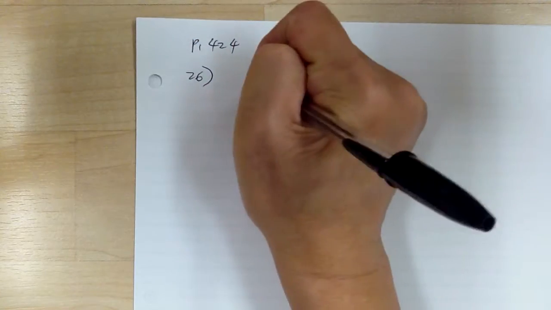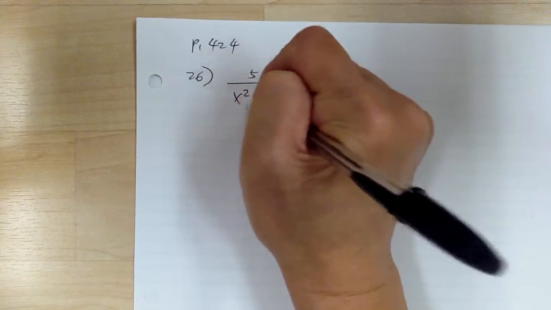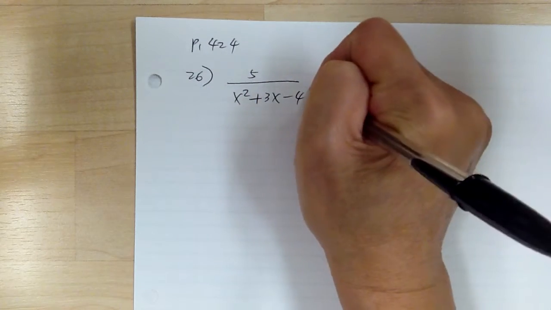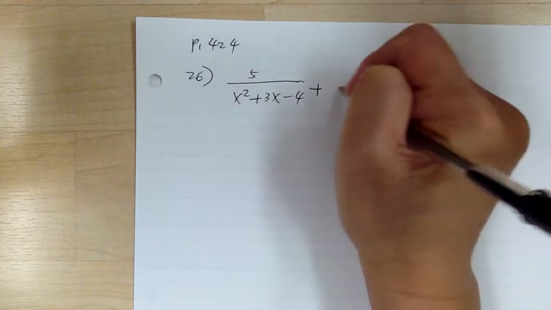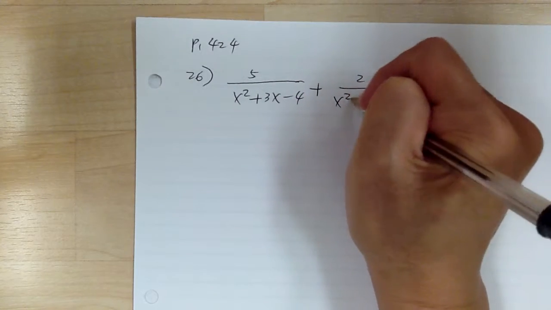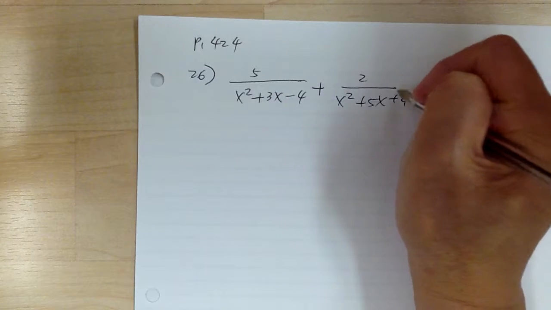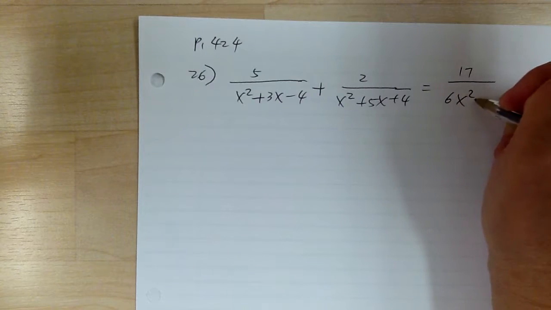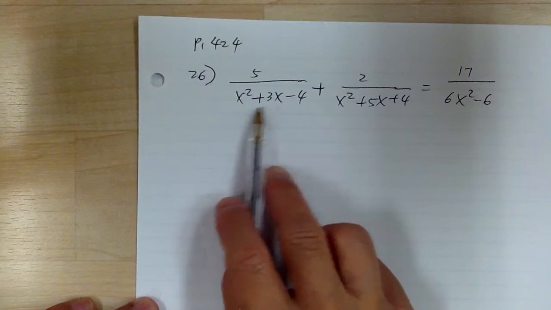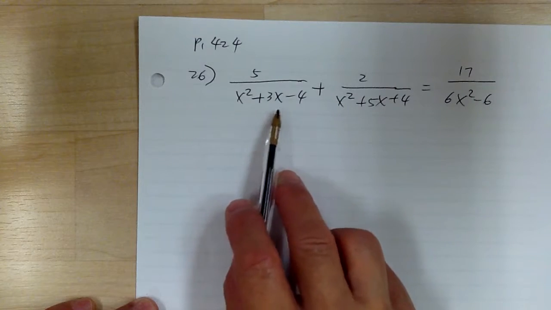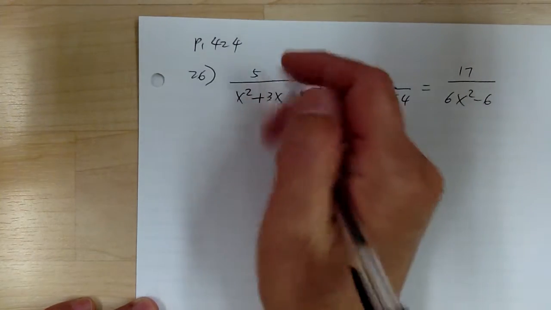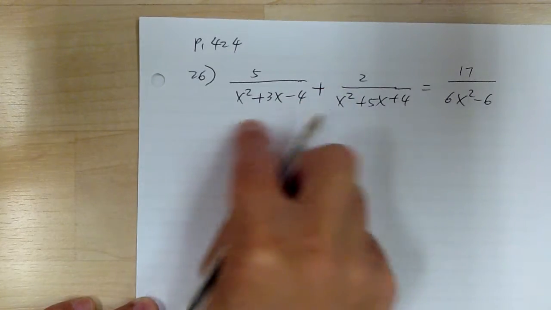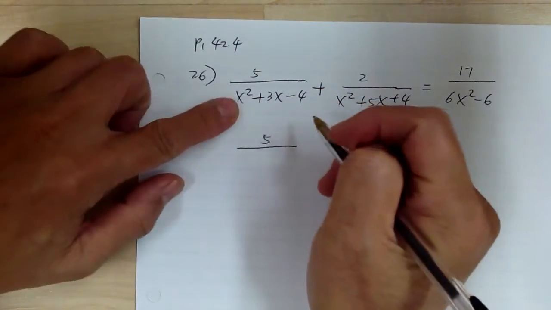Let's go to number 26. Here you have 5 over (x squared plus 3x minus 4) plus 2 over (x squared plus 5x plus 4) is equal to 17 over (6x squared minus 6). When you see addition or subtraction, that means those are terms. As soon as you see the terms, you need to go and do the factoring. Leave a little bit of space over here so you can multiply by the LCD. So this one you can go off to the side.